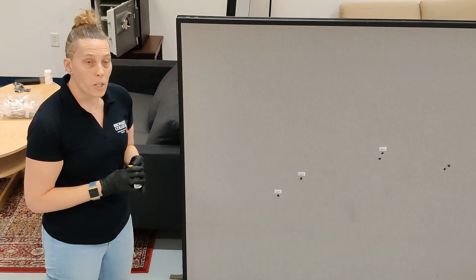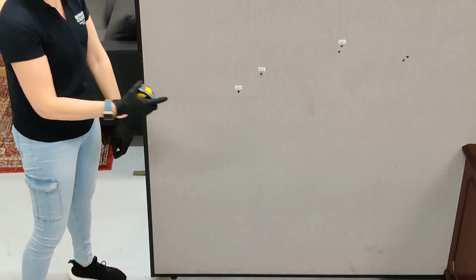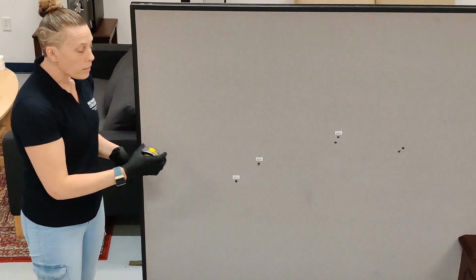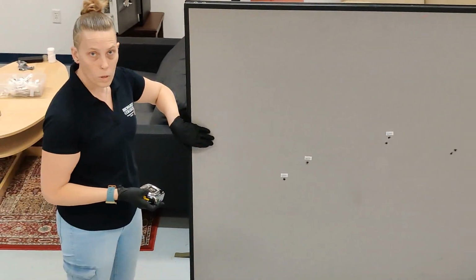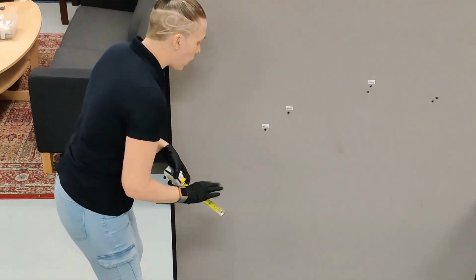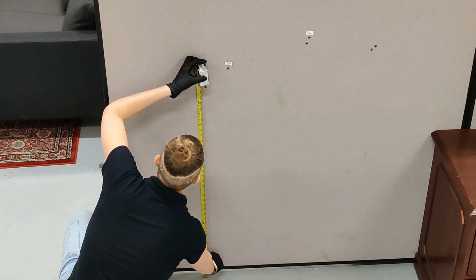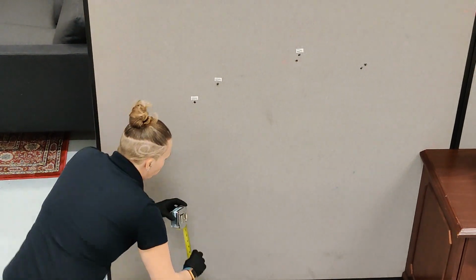So we need to measure from the floor to the center of the shot on both the entry and the exit side. So let's start with the entry side. Remember, I'm on the south kitchen wall. I'm going to measure from the floor to the shot. And it is 39 inches.